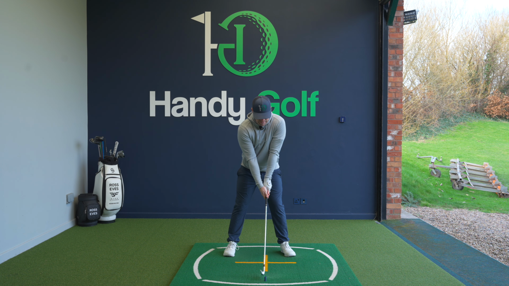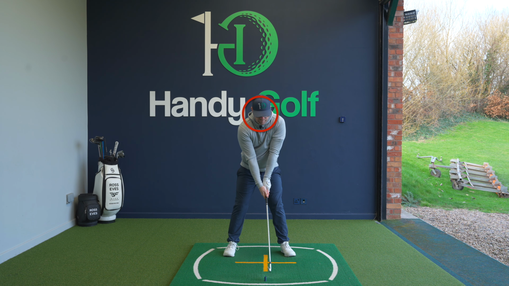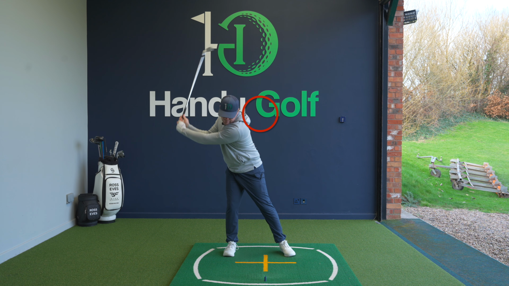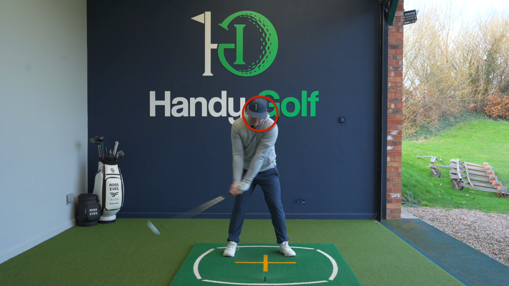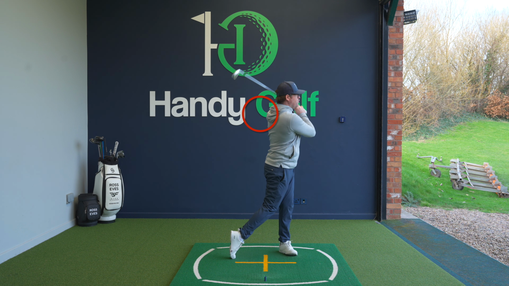So now let's talk a little bit about some common errors we see. If I draw a circle around my head, we might see movement up and out. We might see movement too far away, and we might see movement down or even too far forward in the swing.